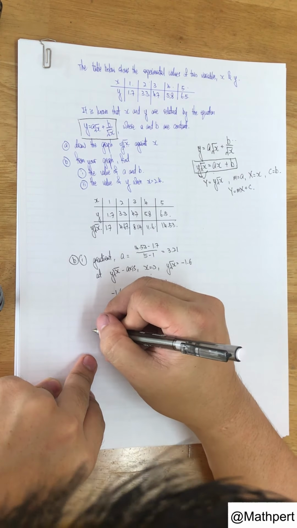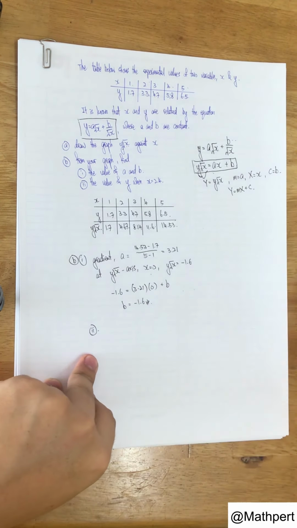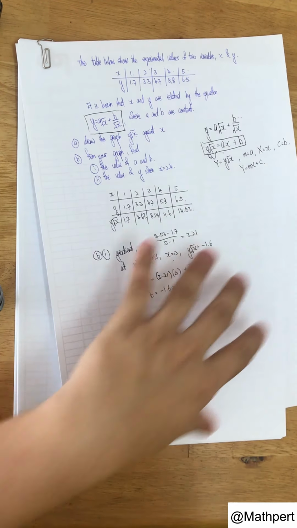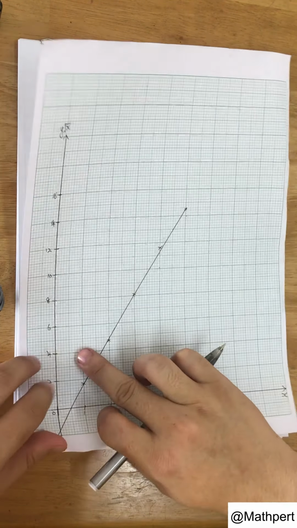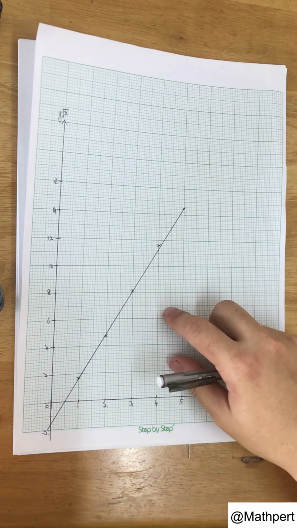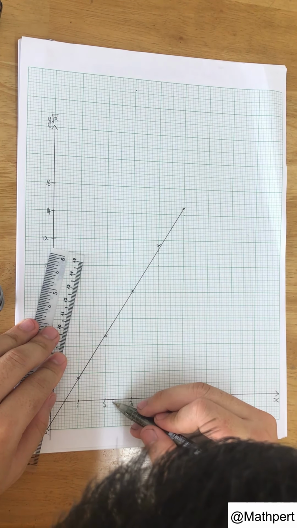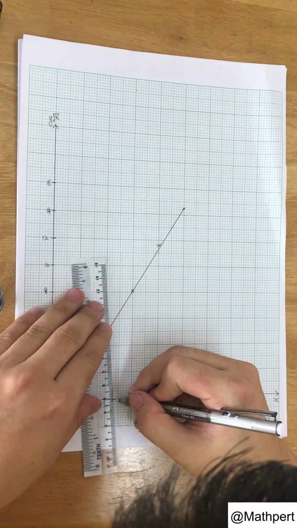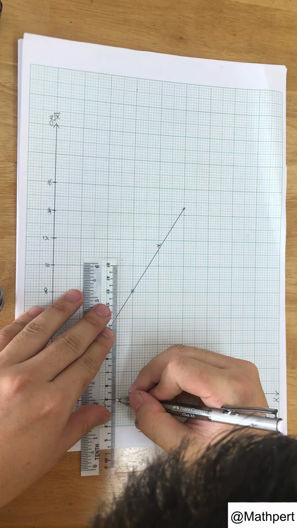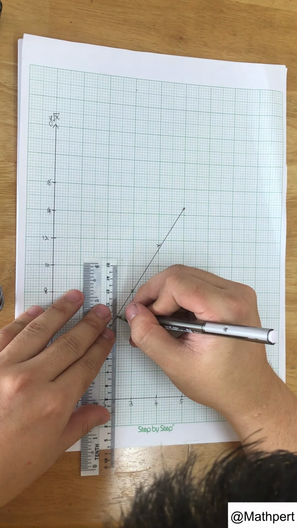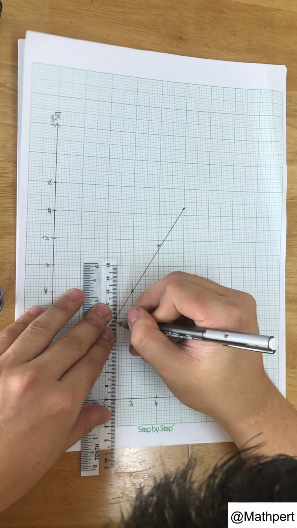Second part of the question, find the value of y when x equals to 2.4. So when x equals to 2.4, 2.4 is 1, 2, 3, 4, 2.4 is over here. Draw a straight line towards the best fit line.